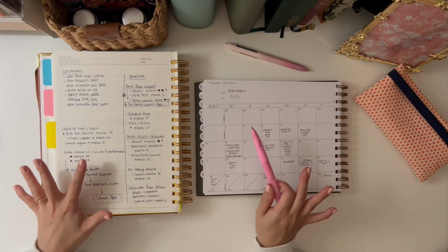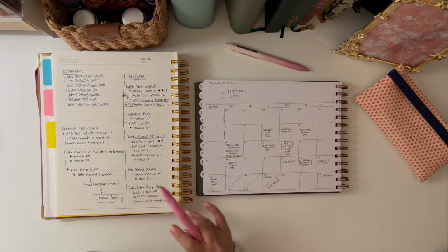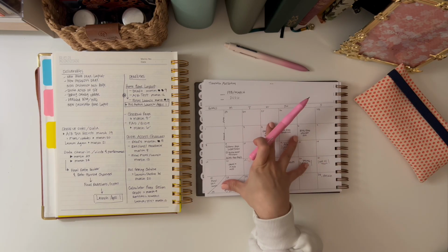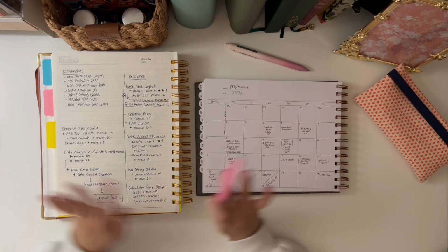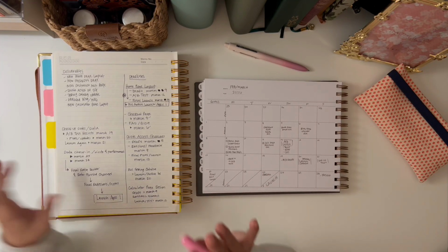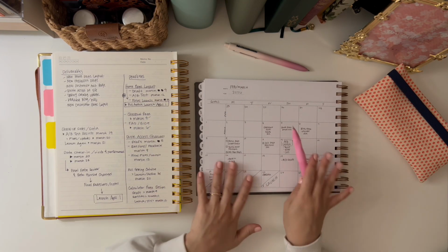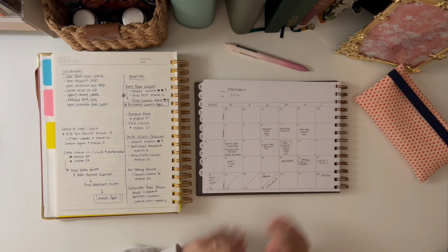So it could be as simple as that. If you're just thinking, okay, this is what I need to get done, these are my deadlines, and this works for you, you're done here. You have a project layout, you know what you want to deliver for those projects, and you know what deadlines you have, and now you have a calendar that's going to show where and what you have going on.